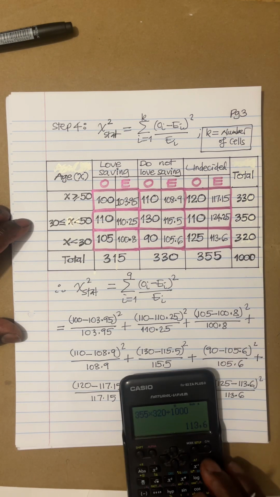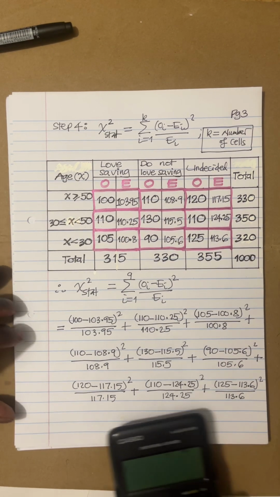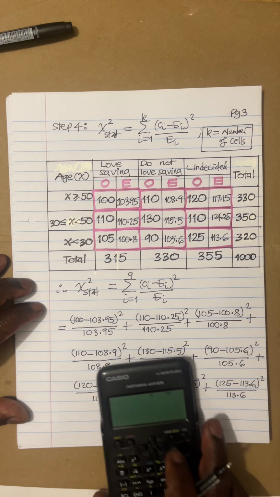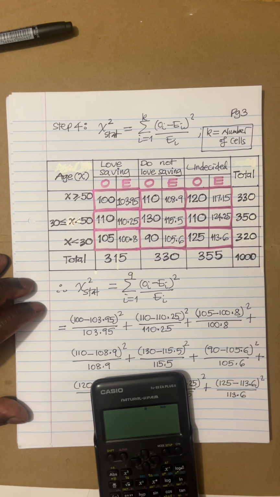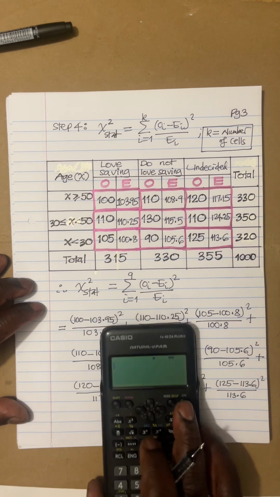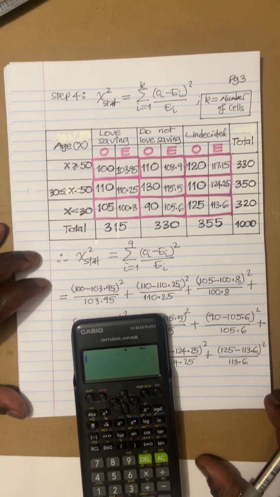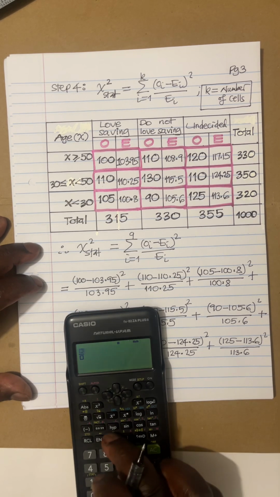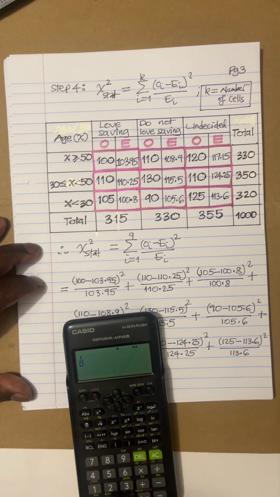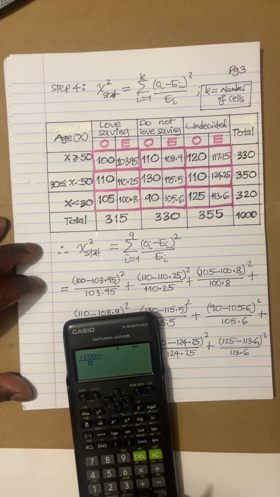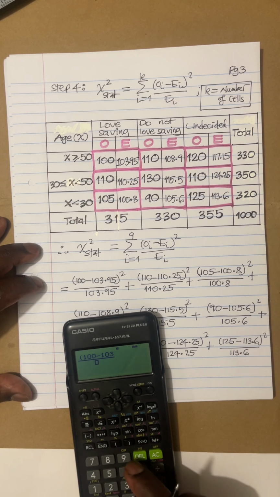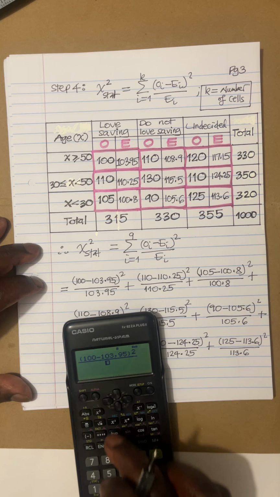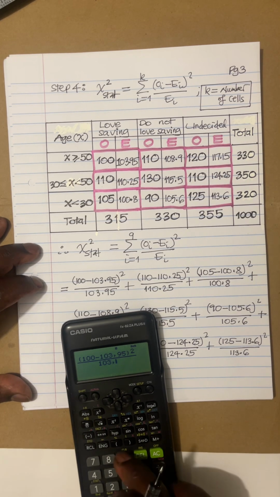So I'm going to compute this, punching it into the calculator, 1, 2, 3 terms at a time. I have the first part here. Let me move this up so you're able to see. Here we go: 100 minus 103.95 all squared divided by 103.95.